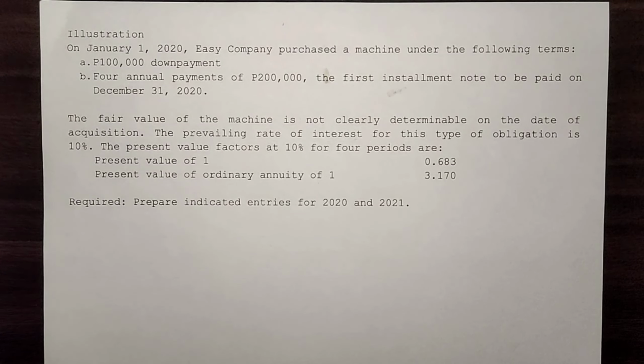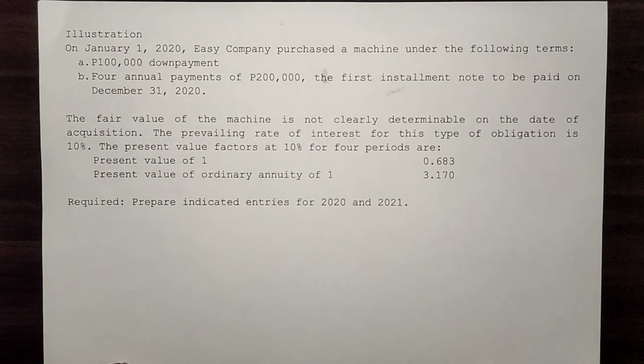Okay, so paano naman class kapag ang cash selling price ng item of PPE ay hindi given? Hindi available sa problem. Ang sabi natin, we record the PPE laging naka-cash price. Ngayon, ang question dito, paano kapag walang cash price na given? Kagaya ng problem na to. Ang required, prepare indicated entries for 2020 and 2021.